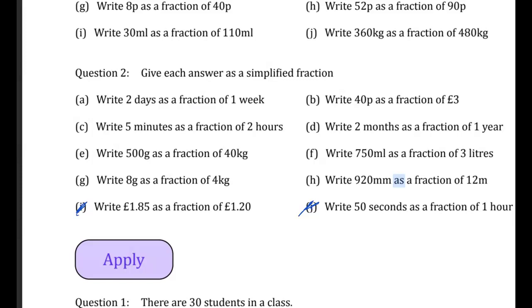Which one is it? G, which one am I doing? Okay, there are 50 seconds. That'll be 3,600. So 50 over 3,600. That is great, because 60 minutes makes 1 hour. Then you multiply by 60 again to get the seconds. That gives you 3,600. That is good.